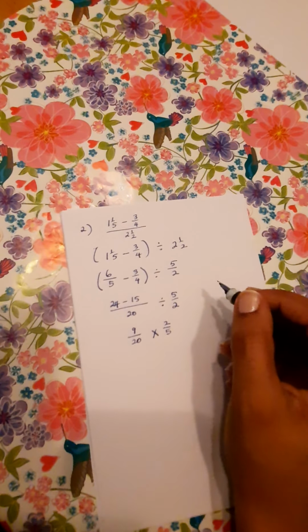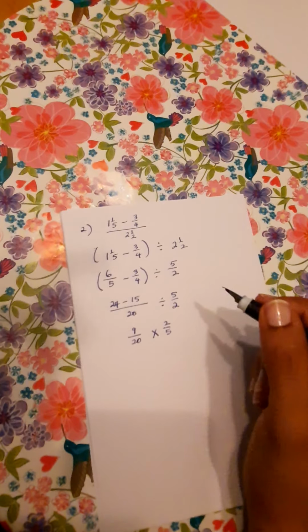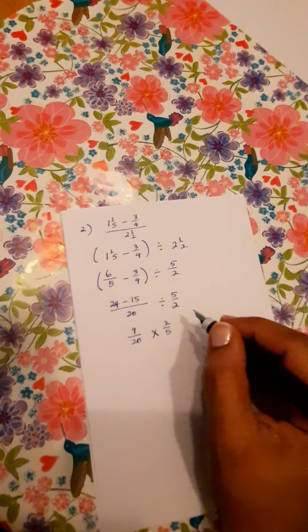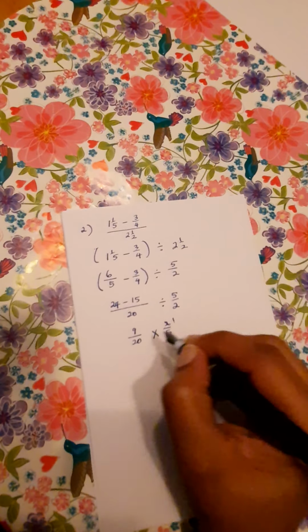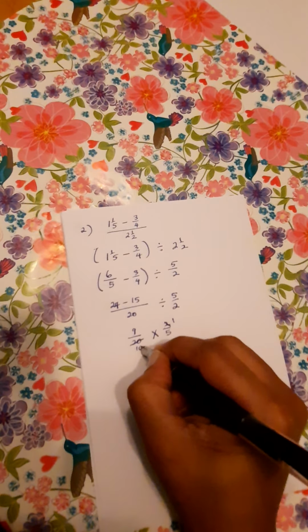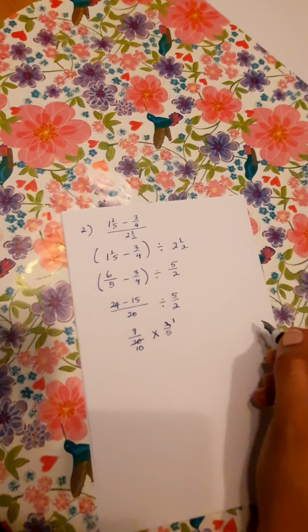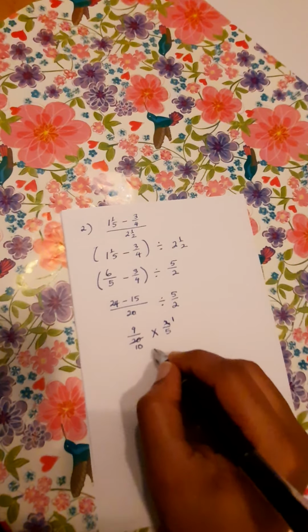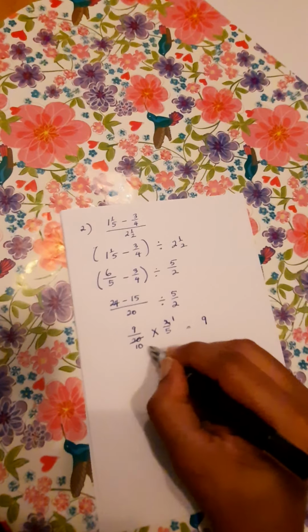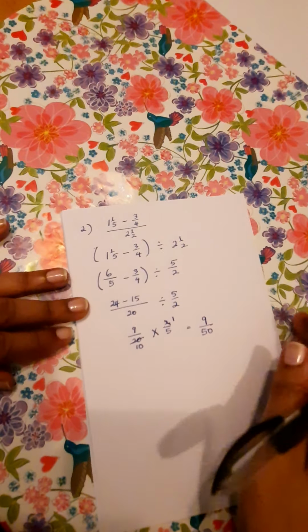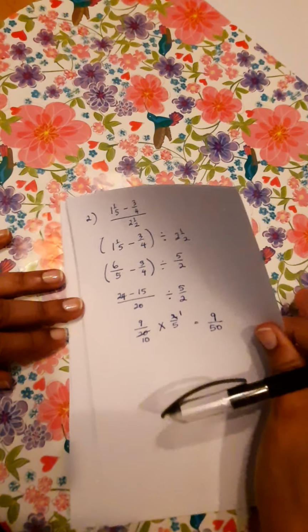So cancel out. 2 could go into 2 once and 2 could go into 20 10 times. Other than that, there is nothing else that can cancel out. So 9 by 1 is 9. 10 by 5 is 50. 9/50. All right.